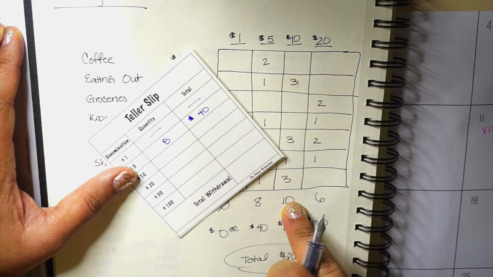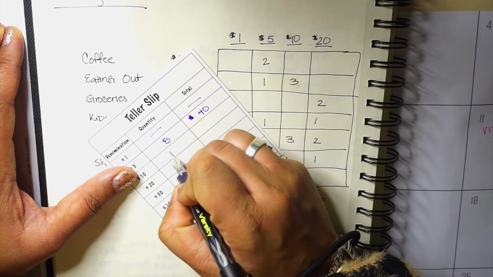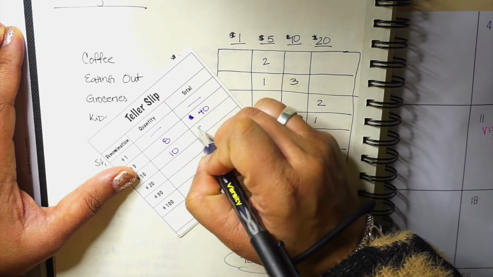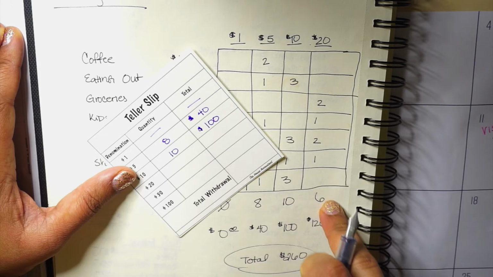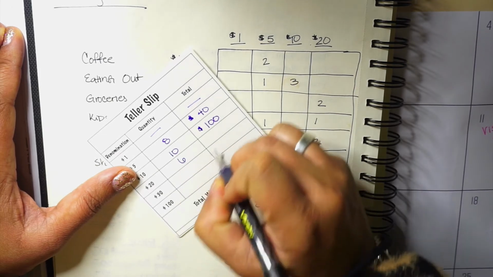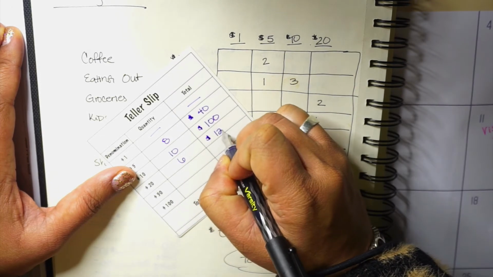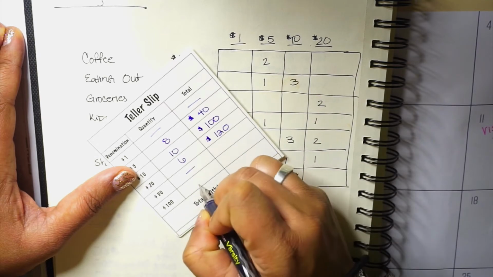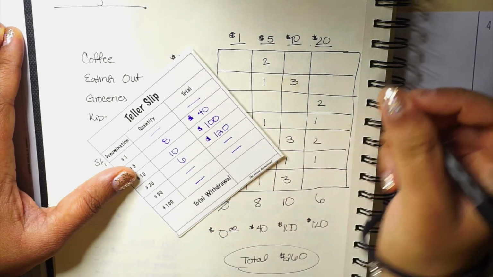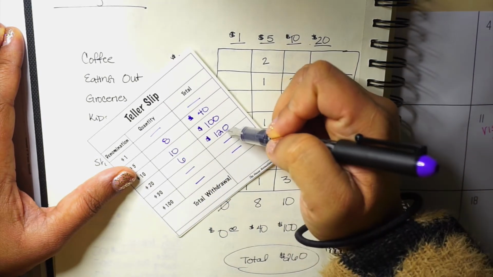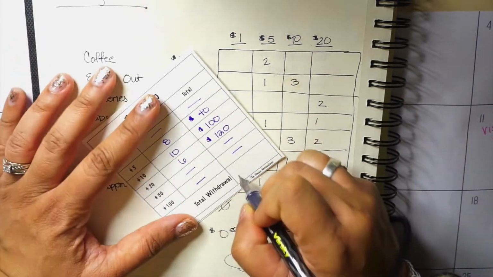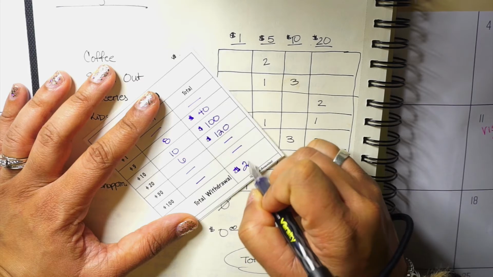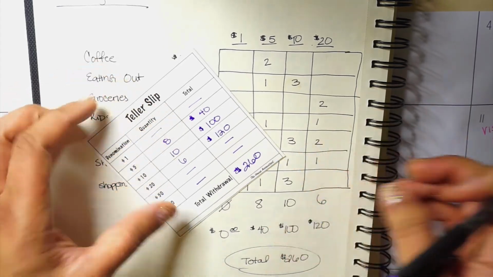Under 10s, I want 10 of them, so the quantity is 10. 10 times 10, the total will be 100. 20s, I would like 6 for a total of $120. No 50s, no hundreds. And if you add this up, this would be 120, 220, 260. So my total withdrawal amount will be 260.